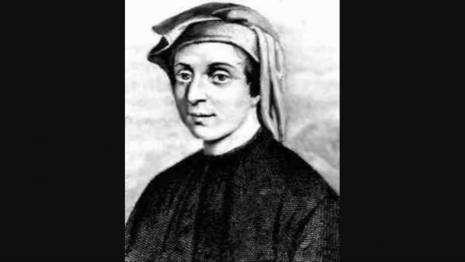Leonardo Pisano Fibonacci was born in Pisa, Italy, around 1180, although many sources of information contradict his birth date, and he adopted his professional name of Fibonacci, meaning son of Bonacci.